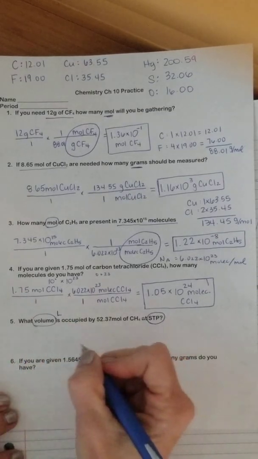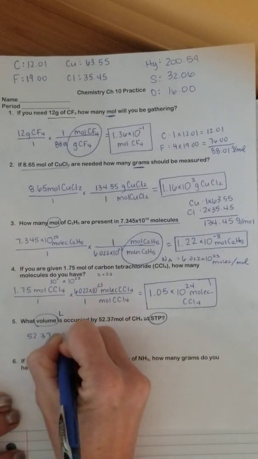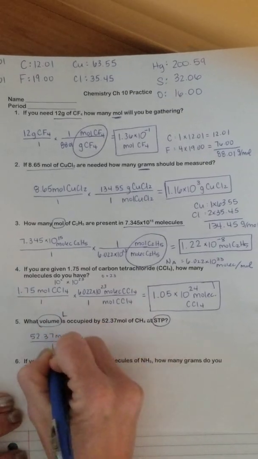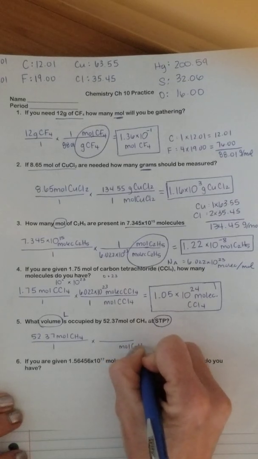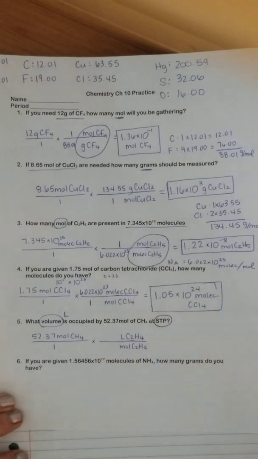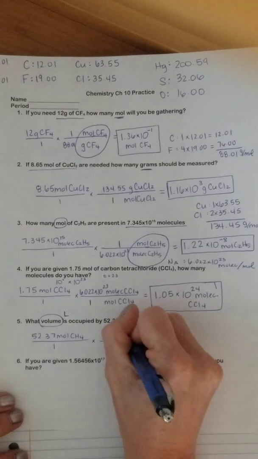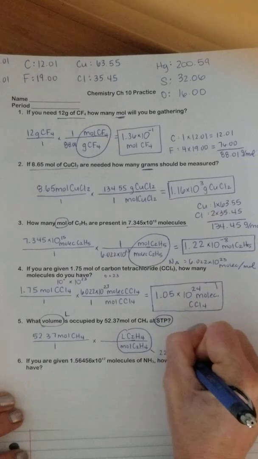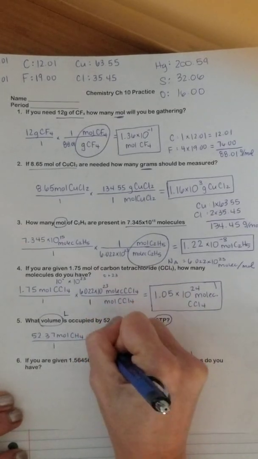We start with what we're given as a fraction over 1, 52.37 moles of CH4 as a fraction over 1. Moles of C2H4 come down to the bottom, and liters of C2H4 are up top. And this is why we love these kind of problems. Standard molar volume, whenever we have moles and liters, we know that we use 22.4 liters per mole, or standard molar volume. So 22.4 goes up here, and 1.